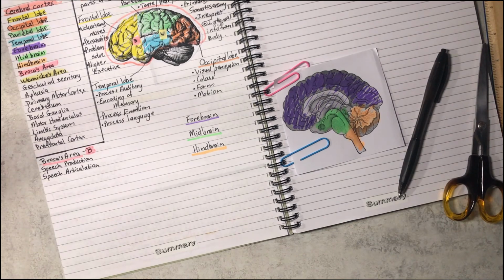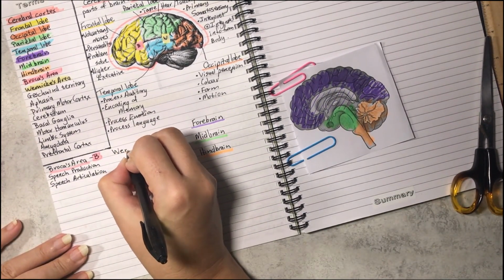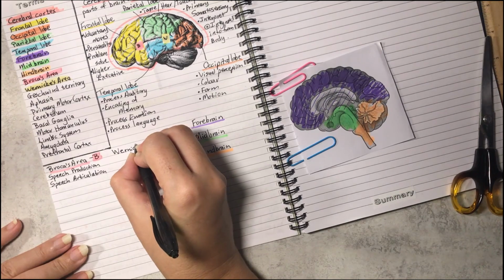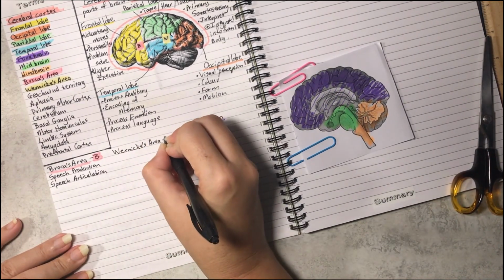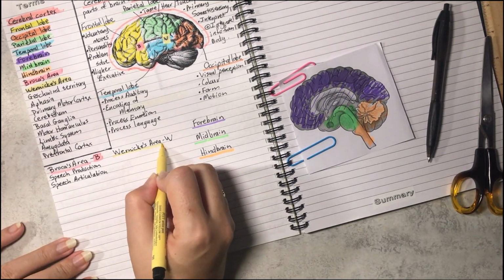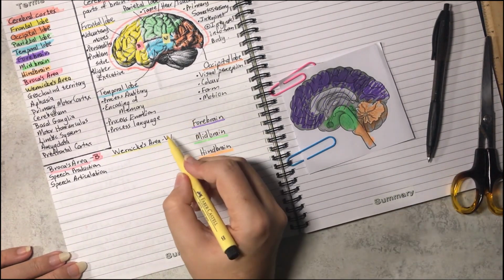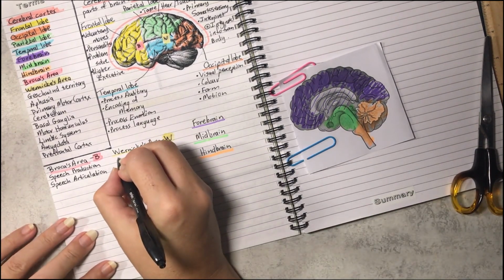And you'll notice how I'm lining them up in the notes. On the left hand side is the Broca's, on the right hand side is the Wernicke's, and that is how they are mostly going to be displayed in any diagrams that you will see or be given in the exam. So the front one is Broca's, the back one is Wernicke's.